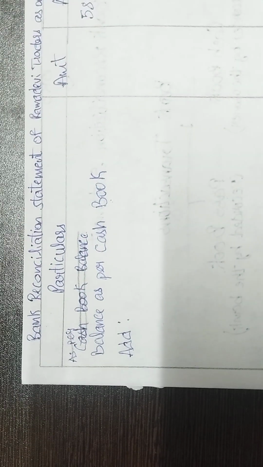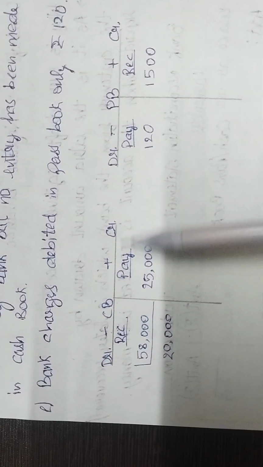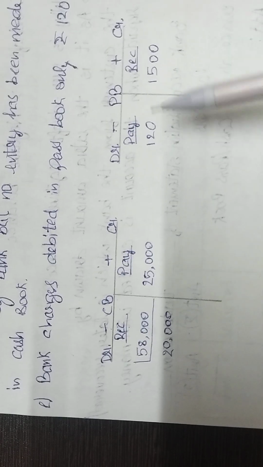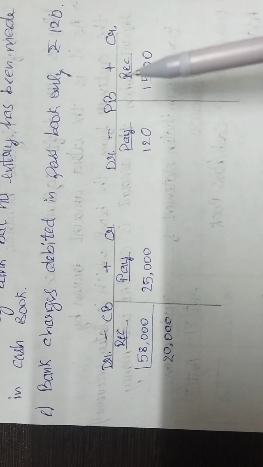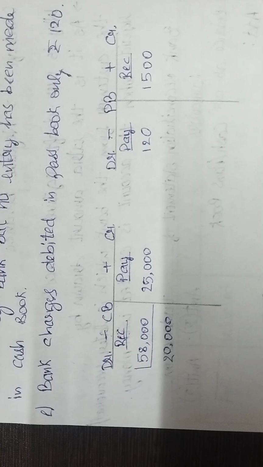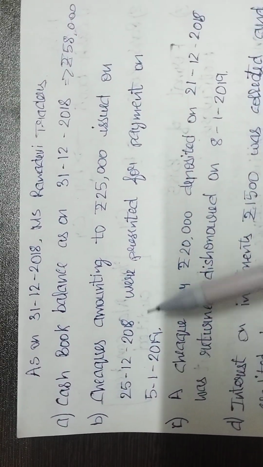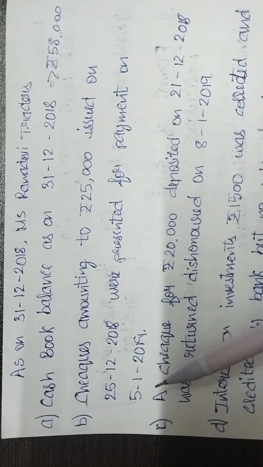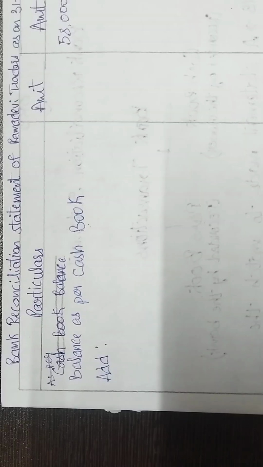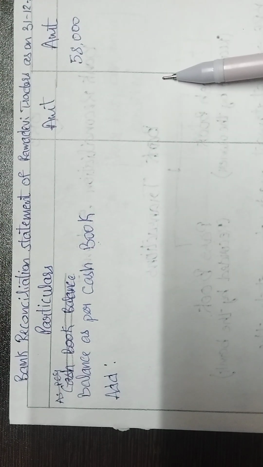Add. So here, wherever the plus symbol is there, that is on the credit side. The amounts which are entered in the credit side of both cash book and passbook should be written in add. So 25,000. What is 25,000? Checks amounting to 25,000 issued on 25th December were presented for payment on 5th of Jan 2019. So it has to be written here, and the amount has to be entered in the inner column.